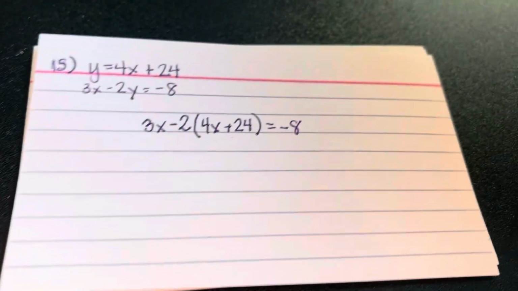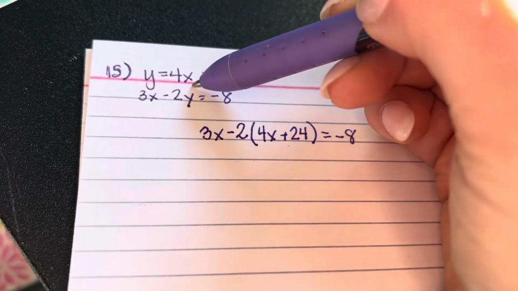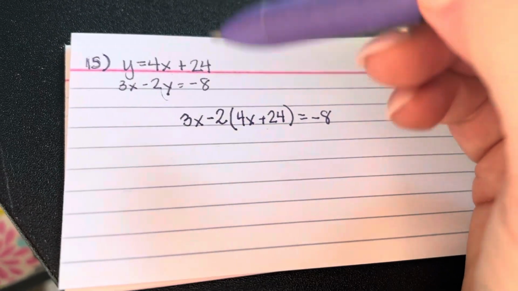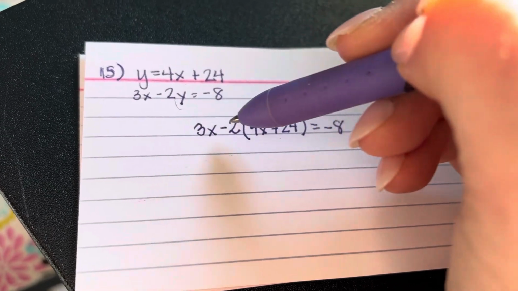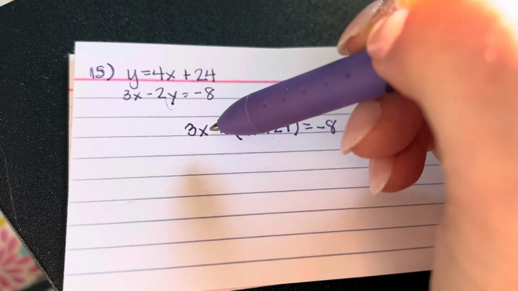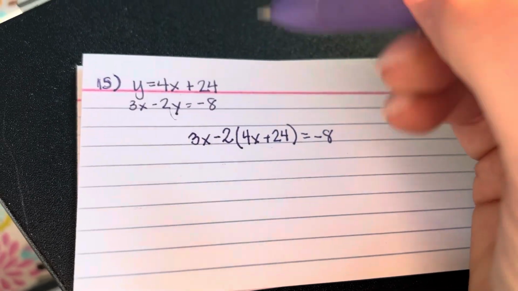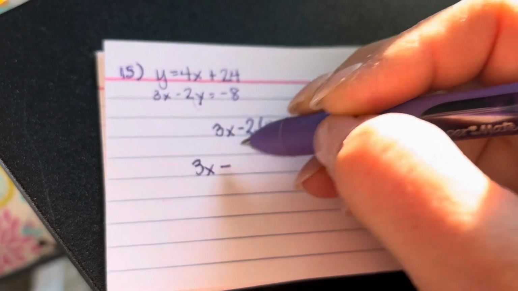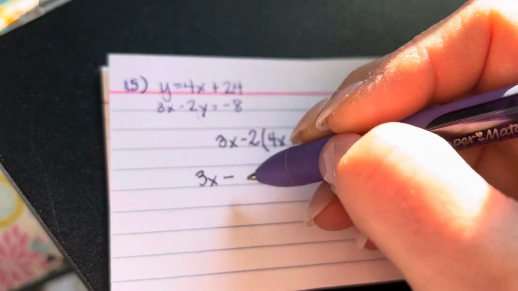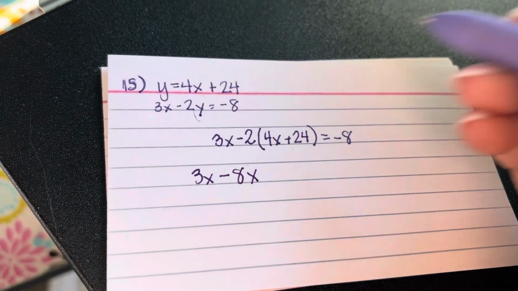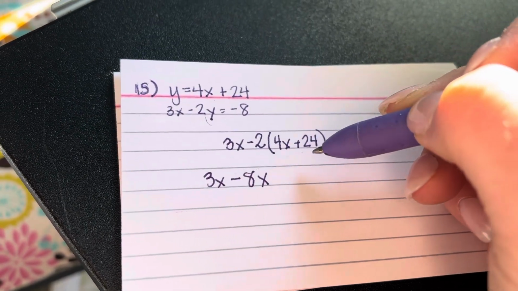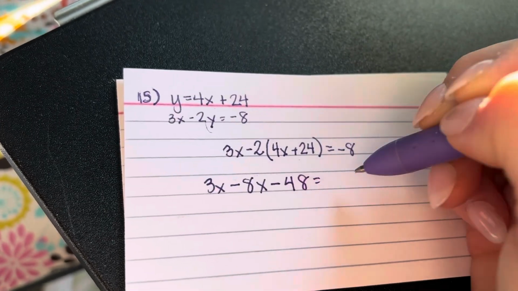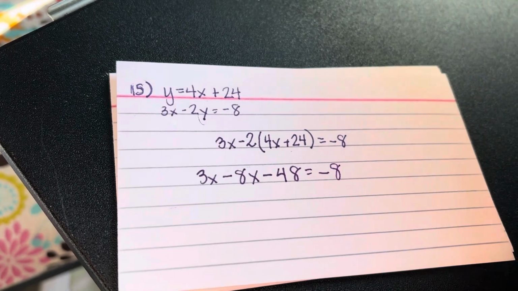Okay, so do we see that? This is y, I took this y and put it right here. So now I am going to expand this. The goal is to get x by itself. So I'm going to have 3x minus negative 2 times 4x, which is negative 8x. Negative 2 times positive 24 is negative 48, equals negative 8.